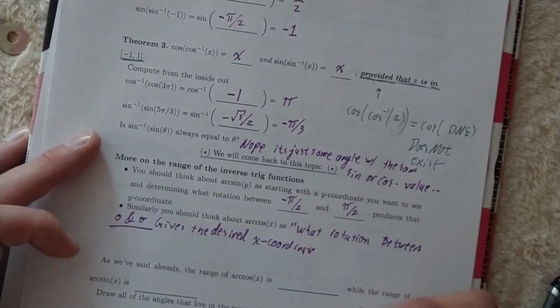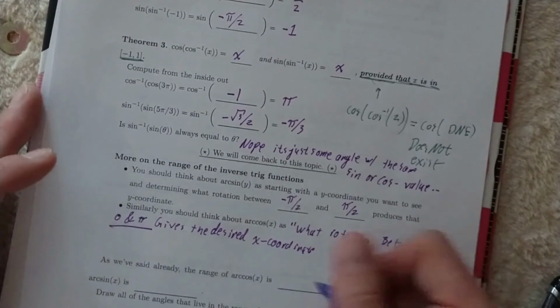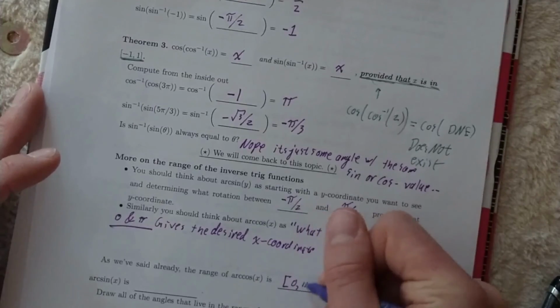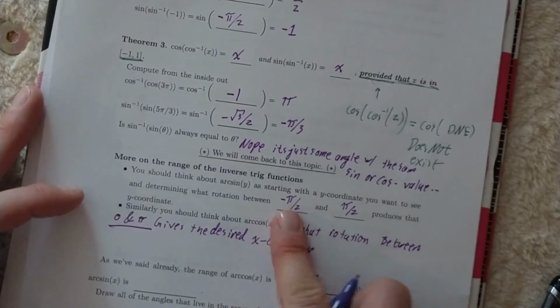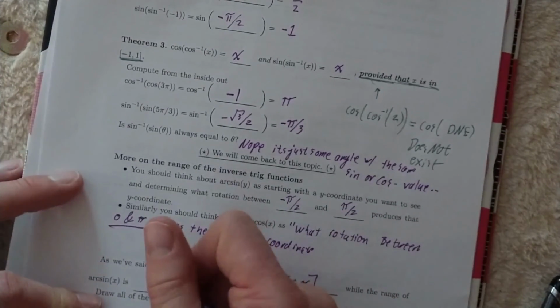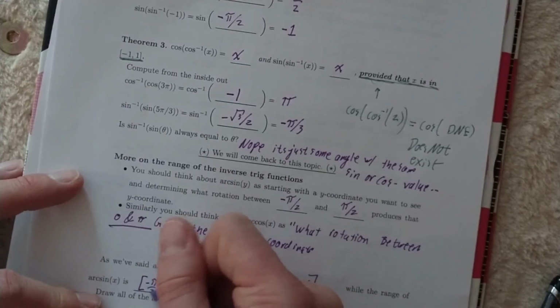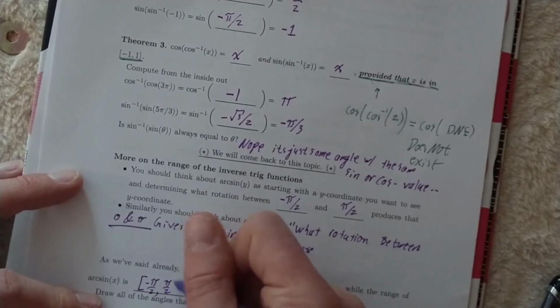And why between 0 and pi? Well, it's because the range of inverse cosine is 0 to pi. Why was this -pi over 2 to pi over 2? Because the range of inverse sine is -pi over 2 to pi over 2.